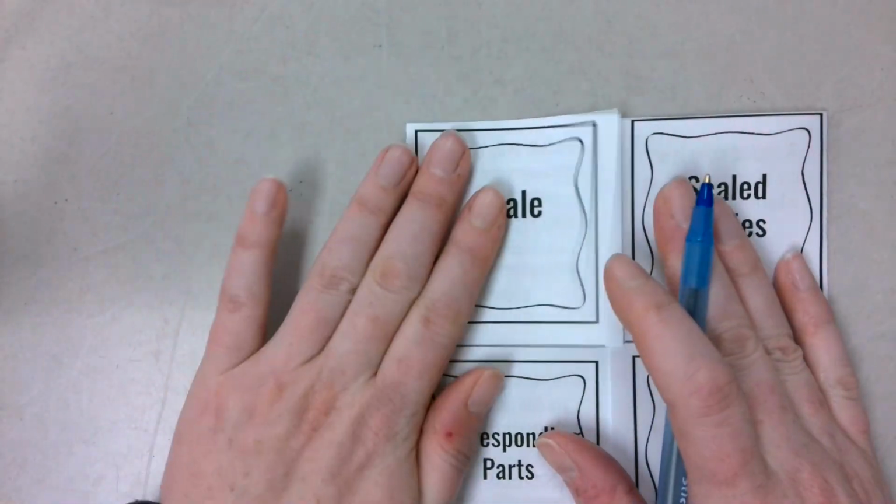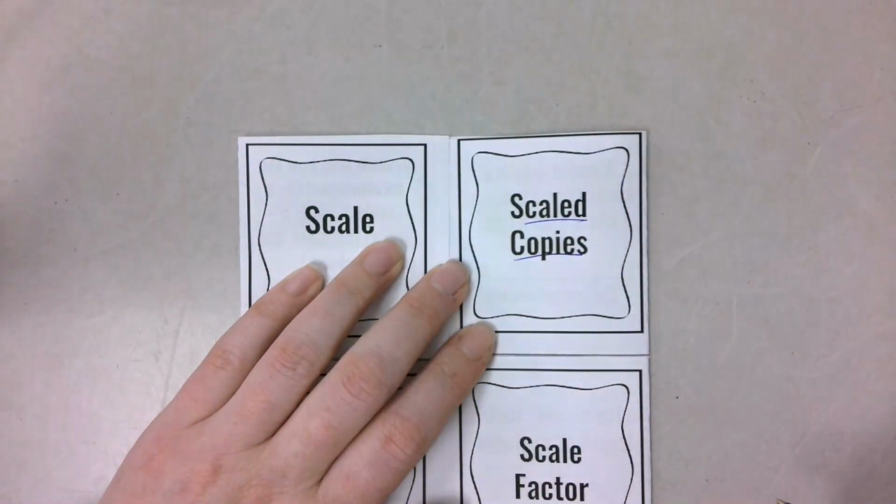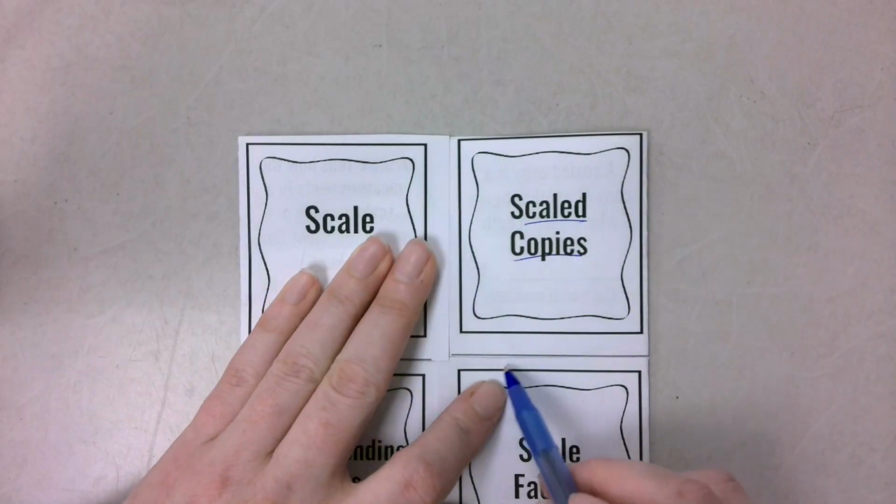Let's give this one a close. And now this is really what we focused on in class today, scaled copies.